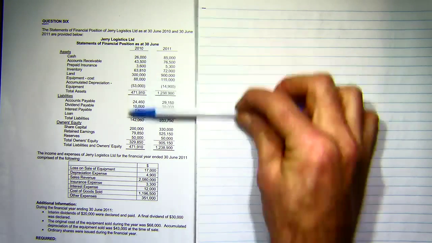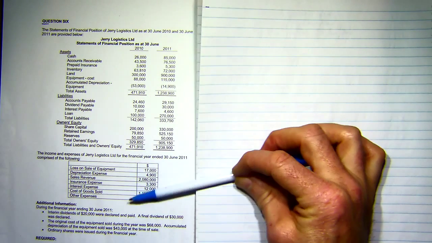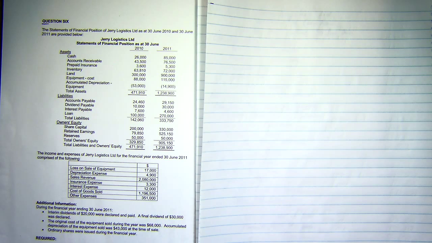The original cost of equipment sold during the year was $68,000. Accumulated depreciation of the equipment sold was $43,000 at the time of sale, and ordinary shares were issued during the financial year. So that's going to help explain some of these movements up here and in here. It says prepare a fully classified statement of cash flows for Jerry Logistics for the year ended 30th of June. Show all necessary workings to derive your answer.